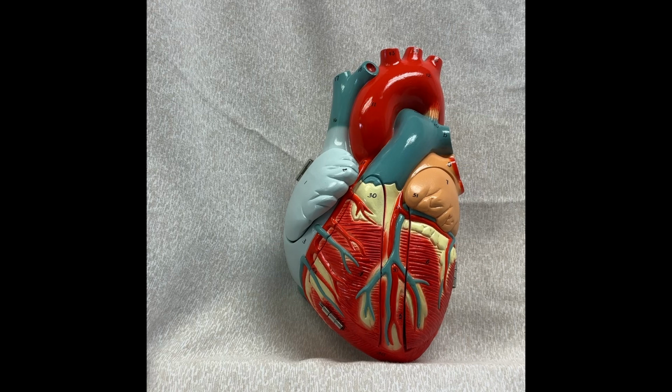We can see some of the major vessels associated with the heart. We can see the superior vena cava here. We can see the aorta. We have the ascending aorta, the aortic arch, and then going down we have the descending aorta.